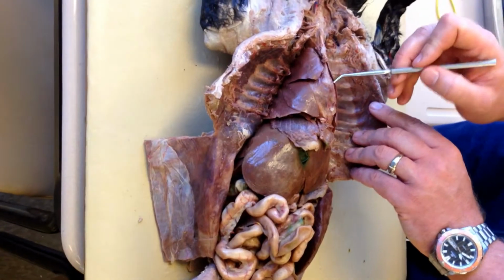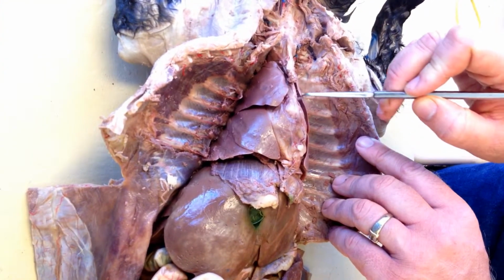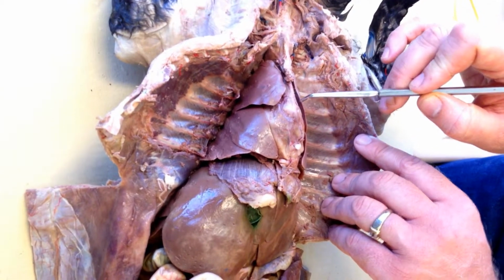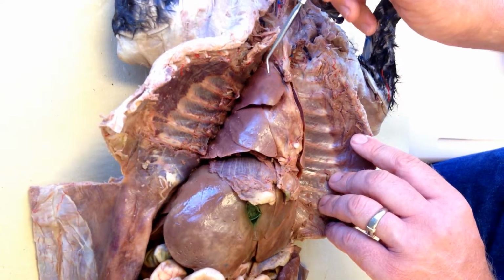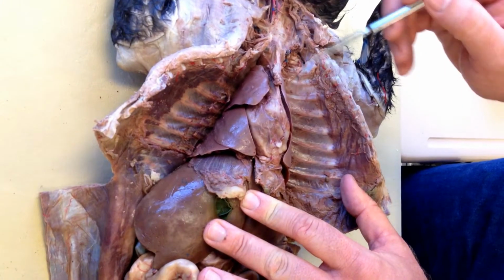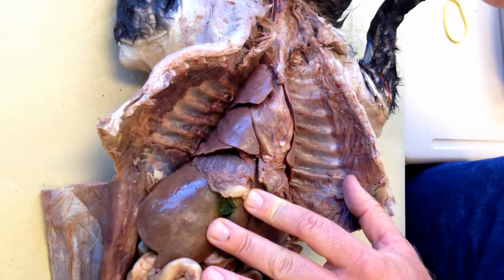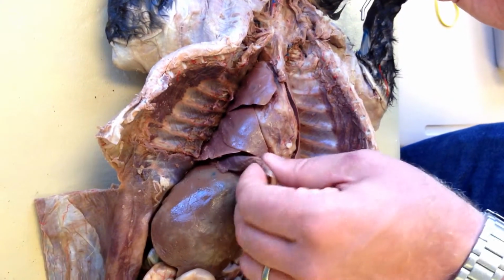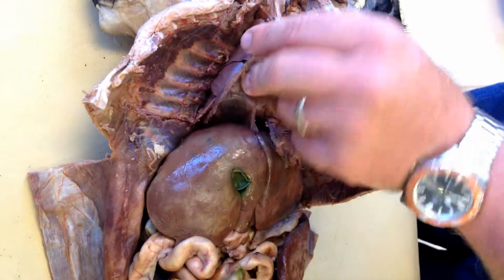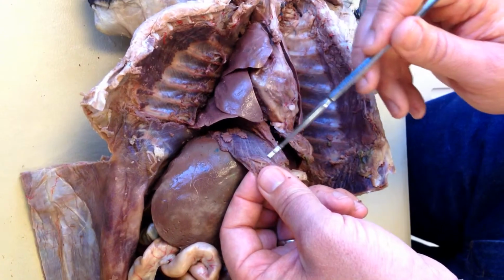31, this organ here. 32, there are several lobes of it on either side of the answer to 31. Go ahead and pause. 33, this muscle that divides the chest cavity from the abdominal cavity. 33, this muscle right here.